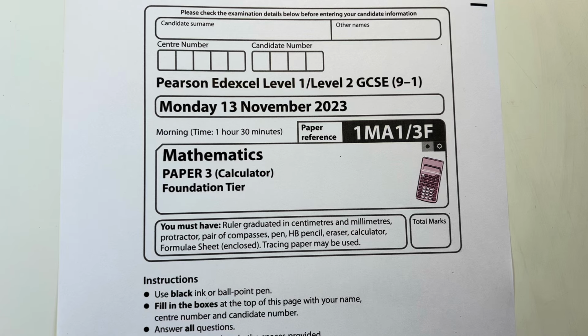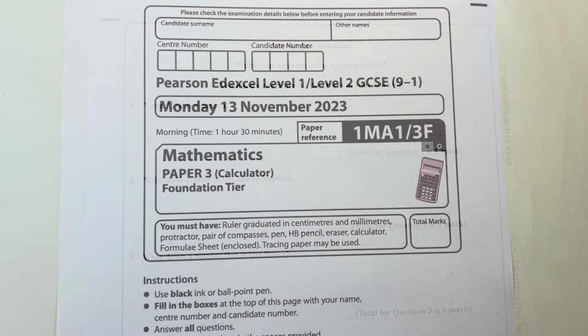Hello, we're going to go over questions 1 to 5 that appeared in the Foundation GCSE Paper 3 in November 2023. I recommend pausing the video after the question is shown so you can try it yourself. Then play the video again to see the solution and where the marks are awarded.